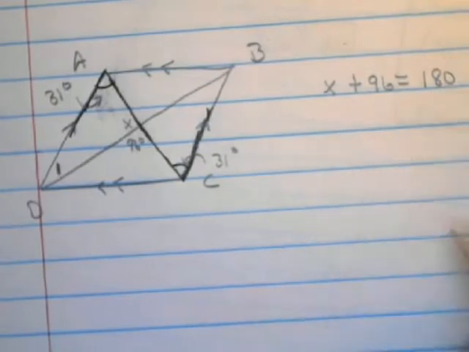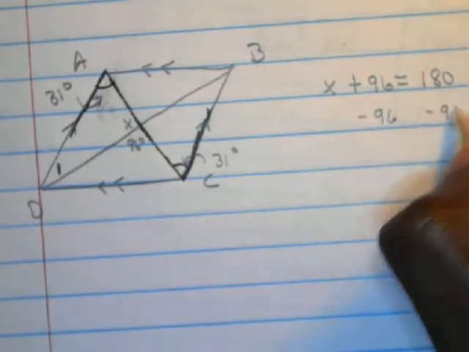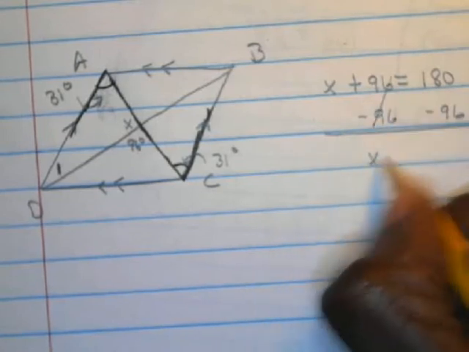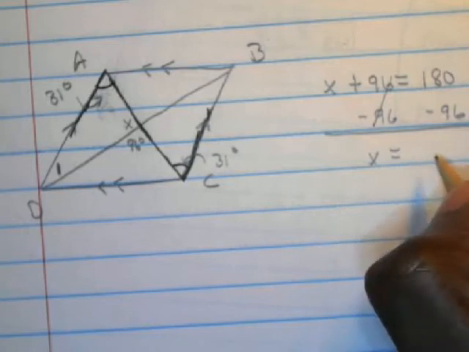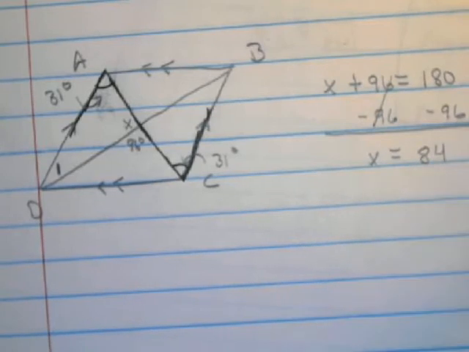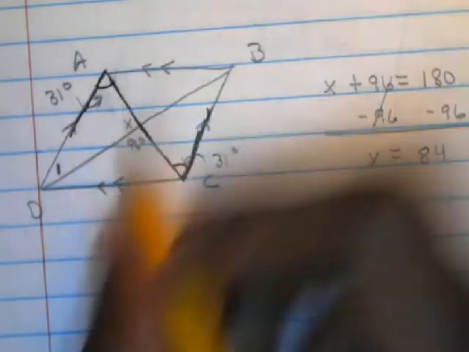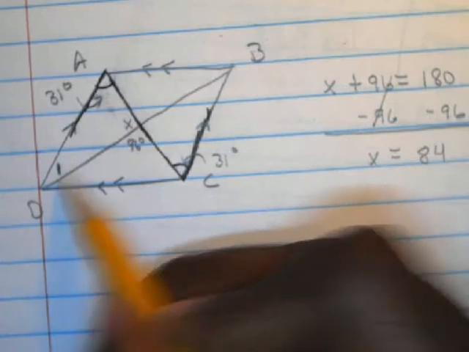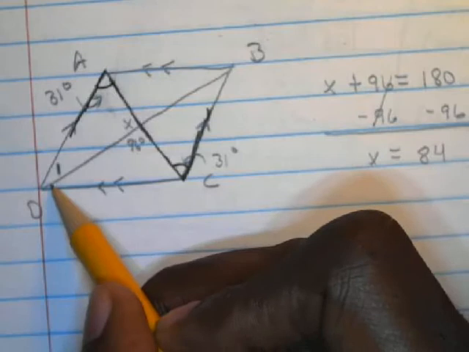Subtract 96 from both sides, and we're left with x is equal to, come on, that's right, 84. So if x here is now equal to 84, this angle is equal to 31, and this is angle 1, all three of them must add up to equal, this is a triangle, you're right, 180 degrees.